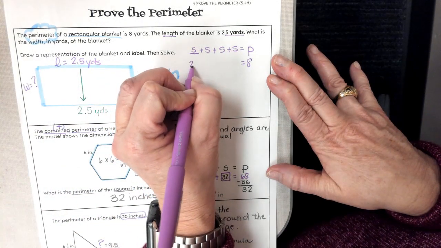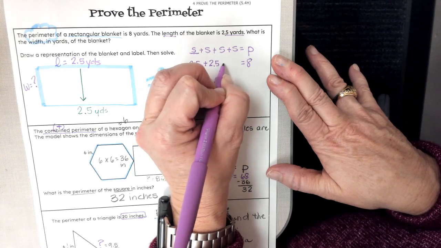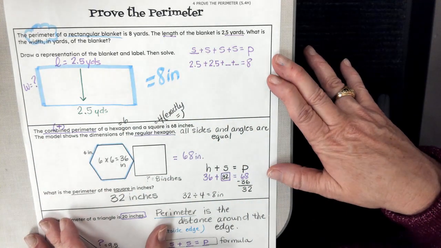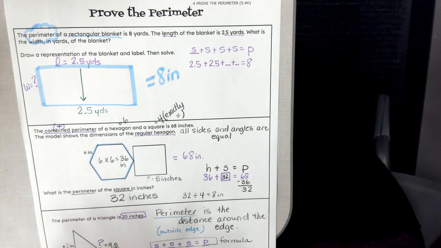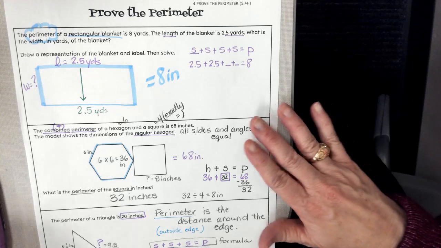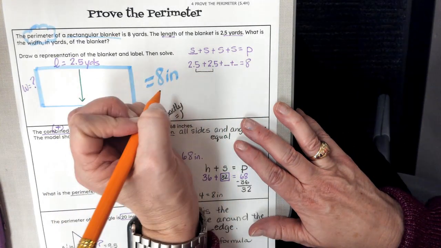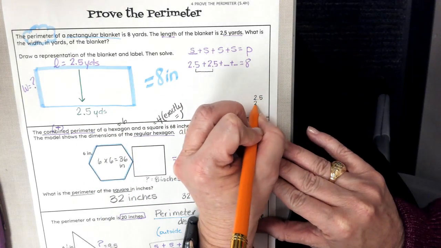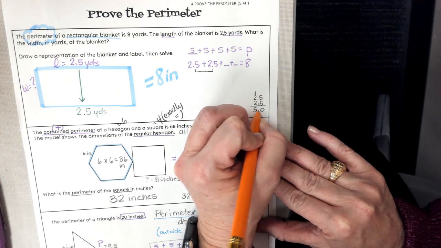I know 2.5 here plus 2.5 here plus this will give me 8. So now I've got to think, well, what could I put there? Well, I could put 2.5 and 2.5 together. And if I add 2.5 and 2.5, I will end up getting exactly 5.